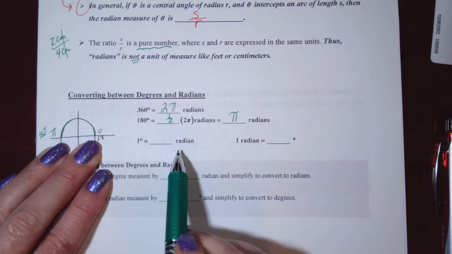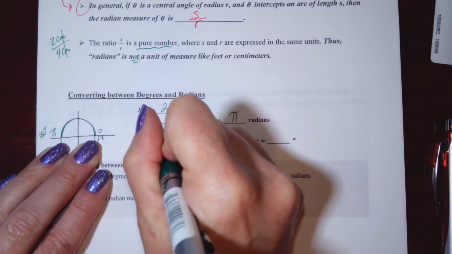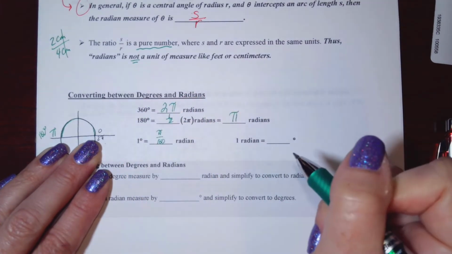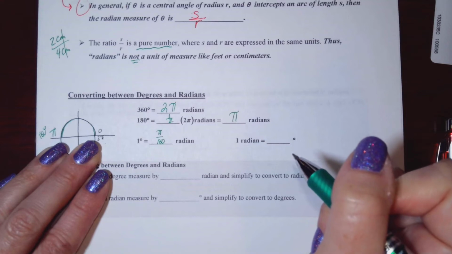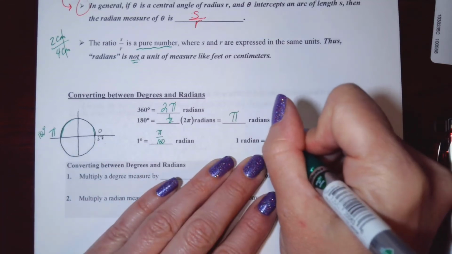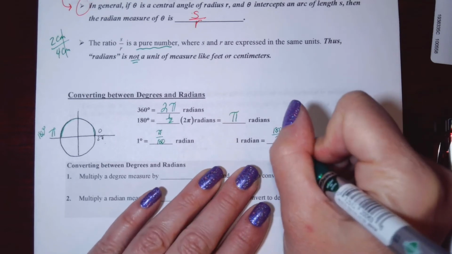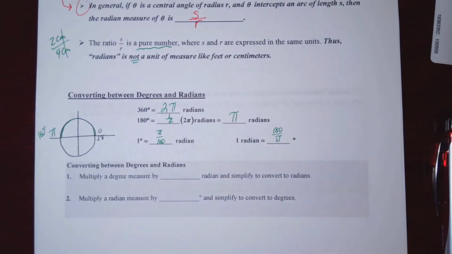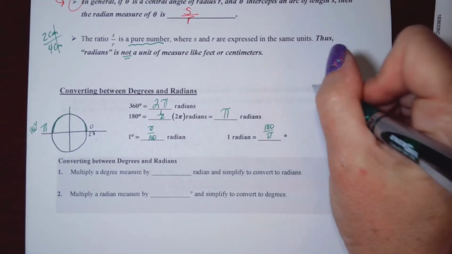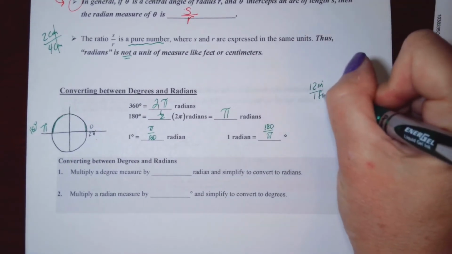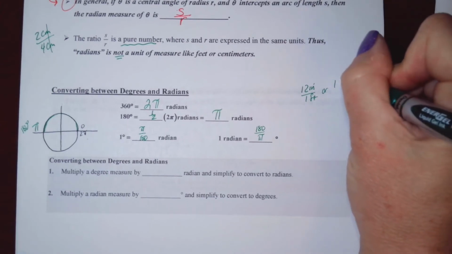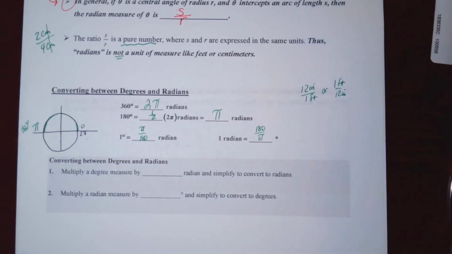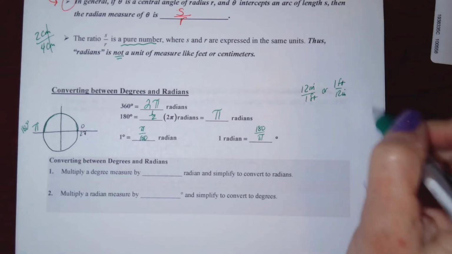So 1 degree is going to be pi divided by 180 radians. And 1 radian is 180 over pi degrees. Now these give us basically conversion factors, like when we were doing our dimensional analysis. You know, we said that 12 inches is 1 foot, or I can say that 1 foot is 12 inches. That conversion factor is true whichever way I stack it.